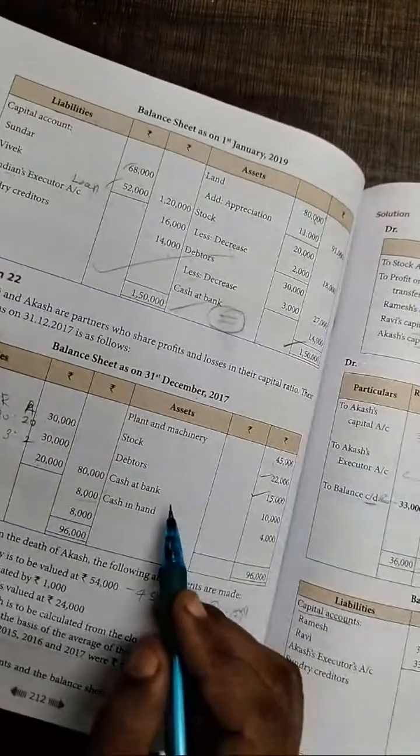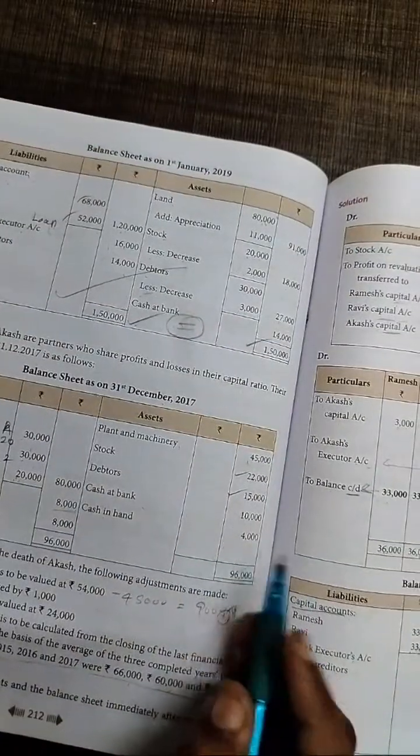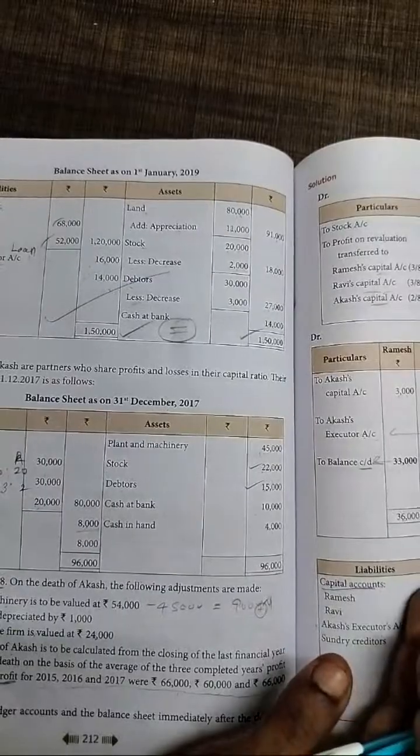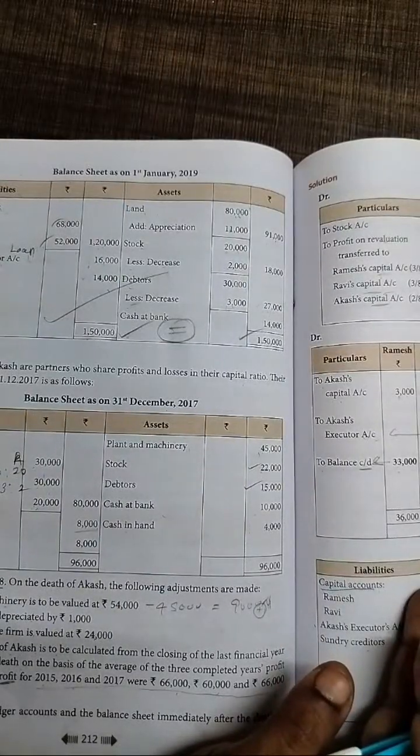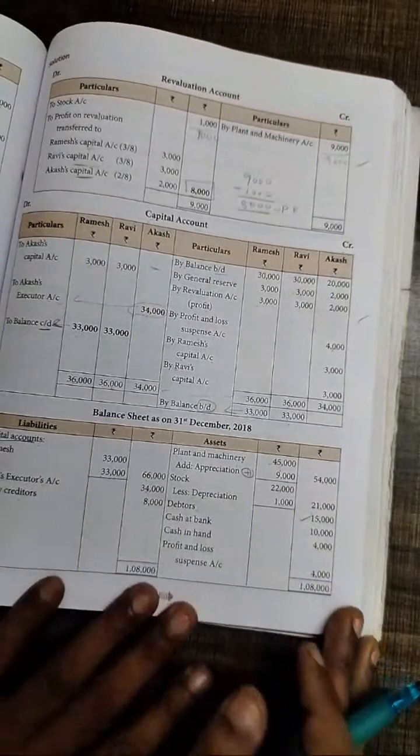Let's come to the question. Cash at bank 10,000 rupees. Cash in hand 4,000 rupees. Is there any adjustment for cash in hand or cash at bank? No, there is no adjustment given in the question. So it will be directly entered into the outer amount column.